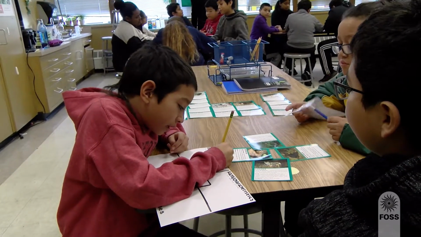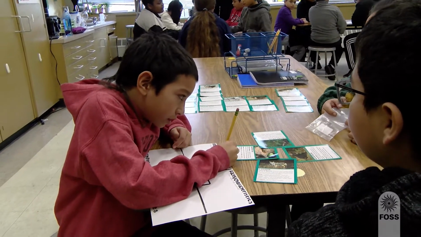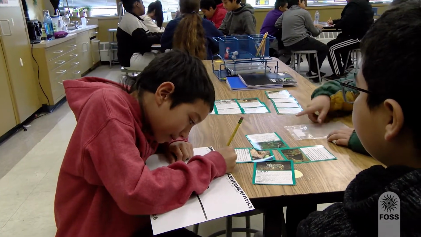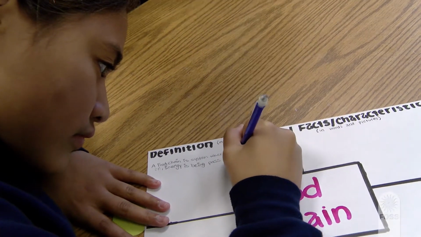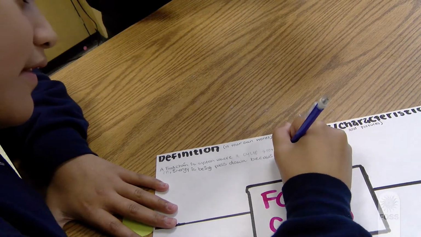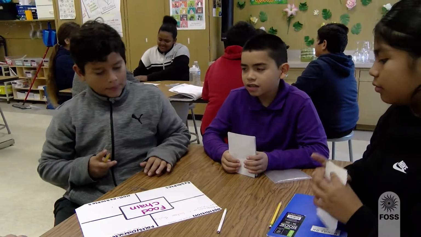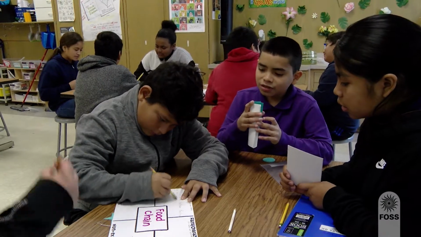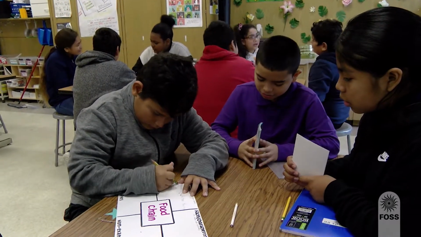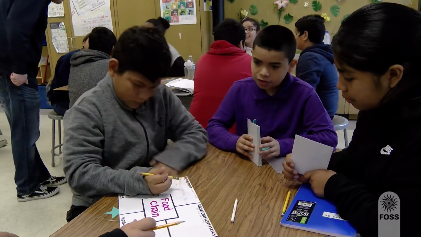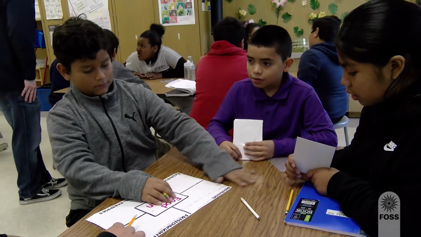It is when a plant. Write a definition because of producers and consumers. A food chain is a system that is consumed by animals. Okay, facts and characteristics. I think we can just draw a food chain on here.